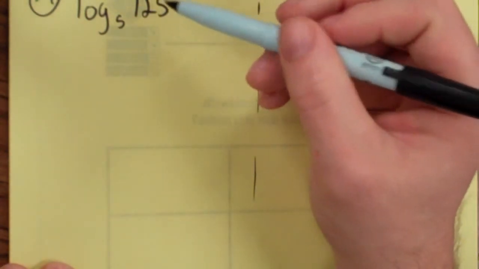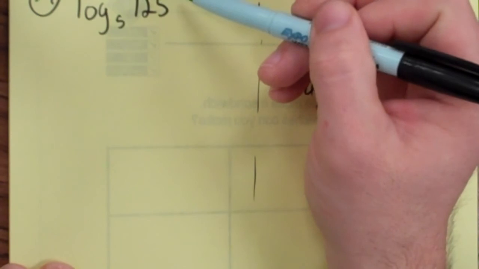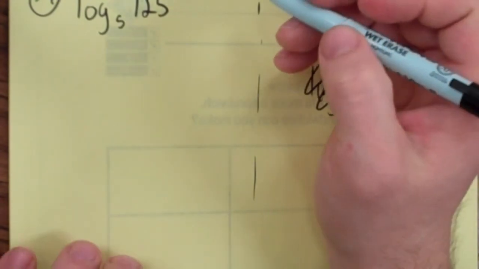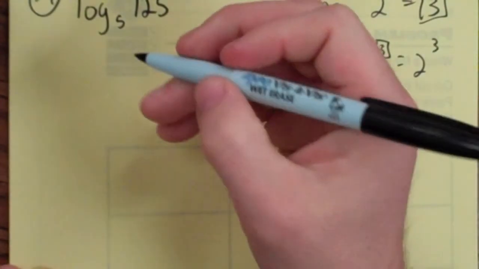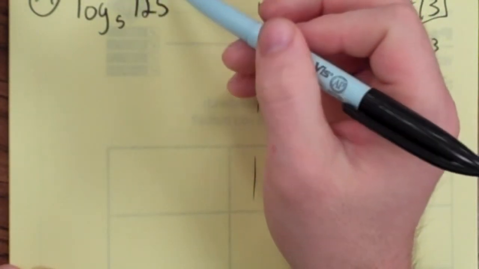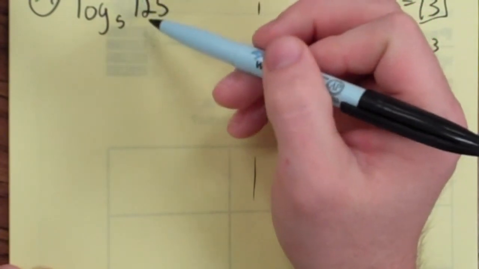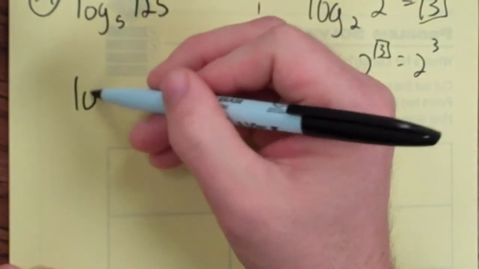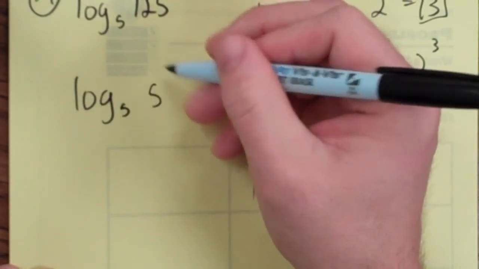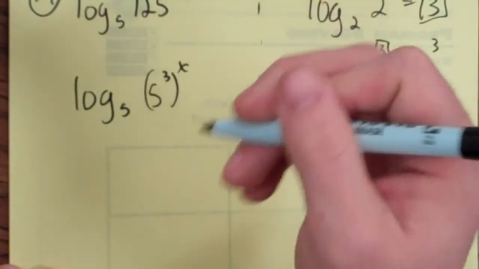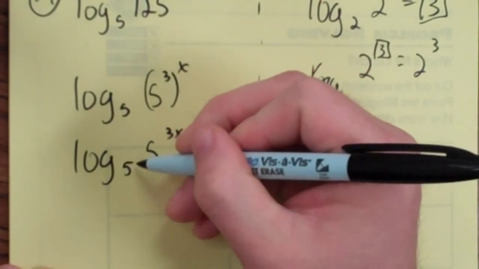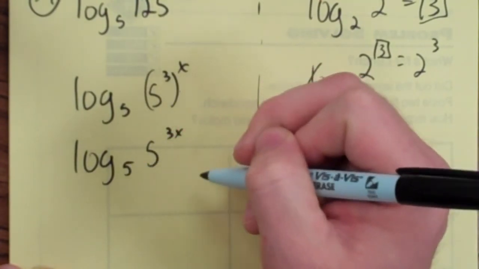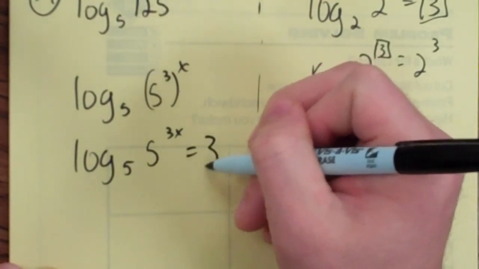All right? So if I had log base 5 of 5 to the something, then I'd have that canceling that would happen. So that's what I'd like to do. I'd like this to be log base 5 of 5 to the something. Right? So I should, in my vast wealth of knowledge of exponents, see that this is 5 to the third. So this is log base 5 of not 125, but 5 to the third to the x. And I can rewrite this as log base 5 of 5 to the 3x. And I see I have the same base here as I have here. So these guys cancel out, and I'm left with 3x.